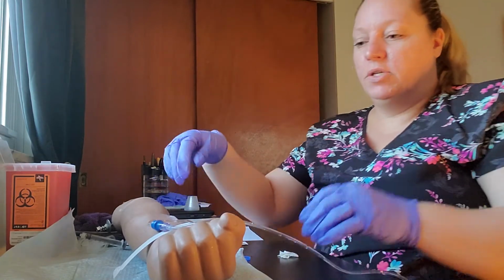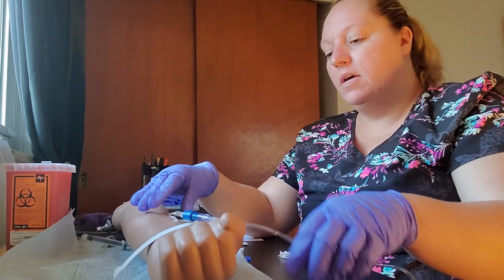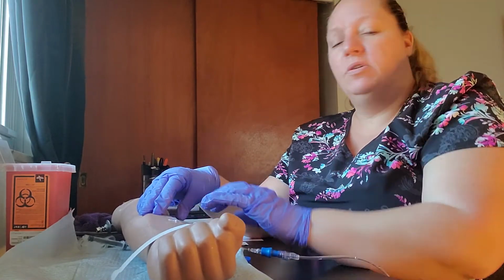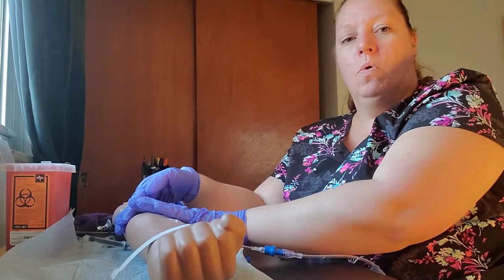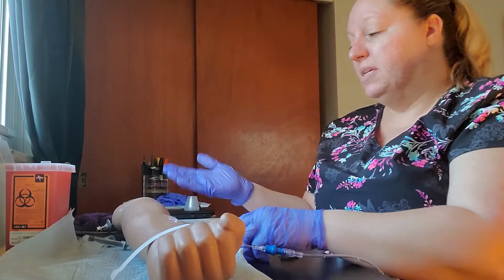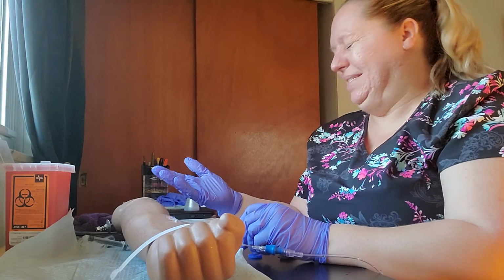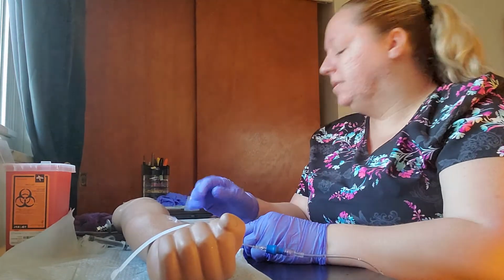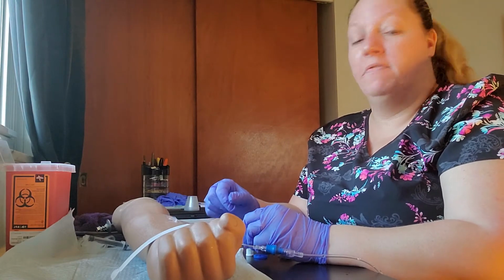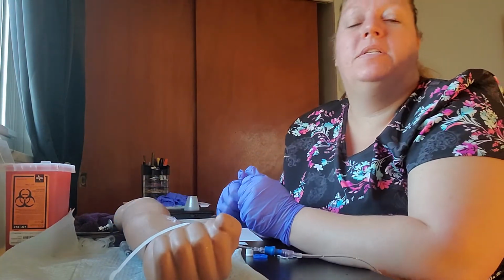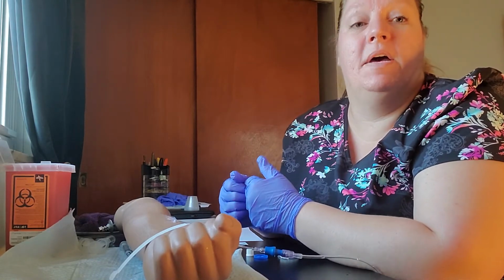Again, I want to make sure that I'm assessing this IV site even after pushing the medication through, just to make sure there's no redness, no warmth, no coolness, no infiltration. Mrs. Edwards didn't have any complaints with the injection of the medication. She tolerated it well. So my next job is going to be to go out and document on the MAR.